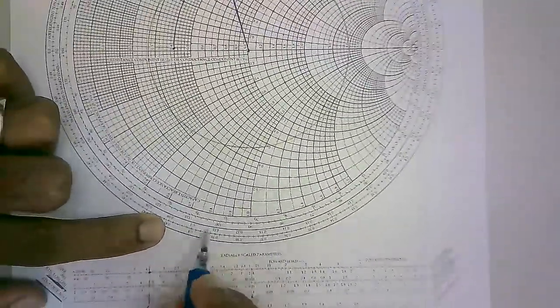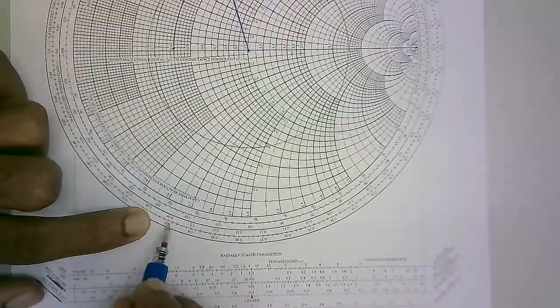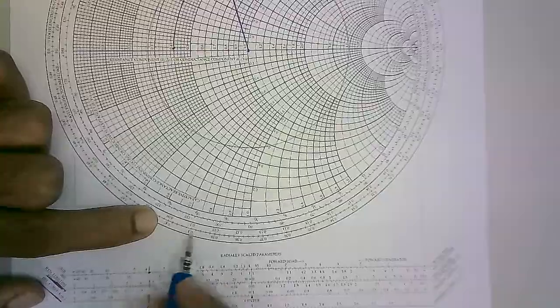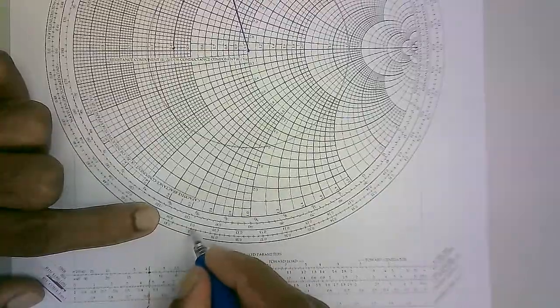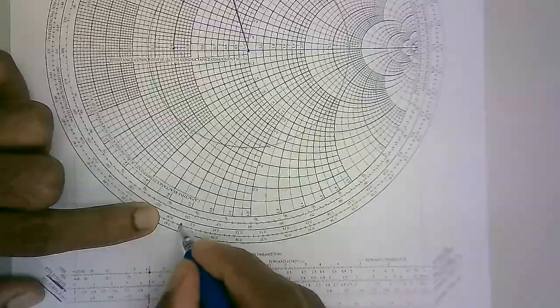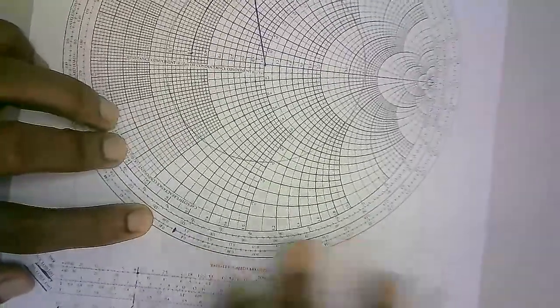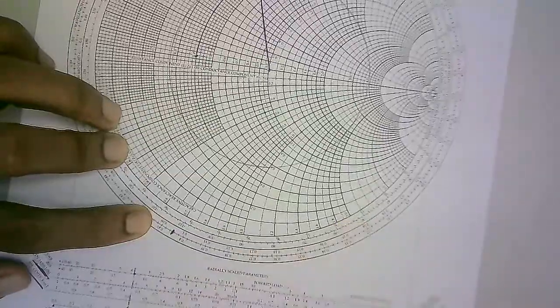So here we find 0.4 and 0.41, and in between this is 0.405. So this is the location of the generator or the input.